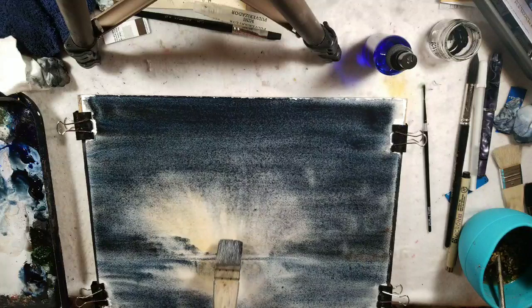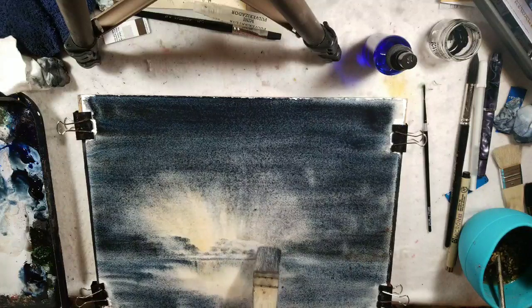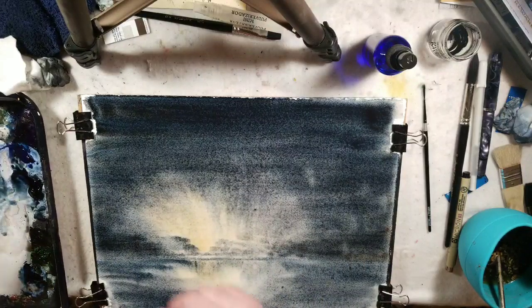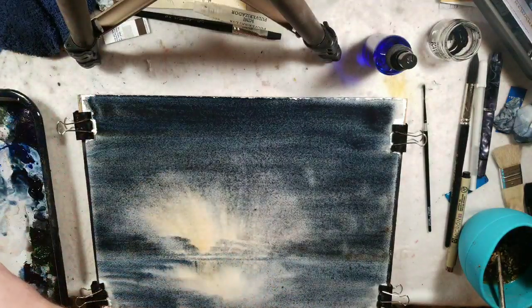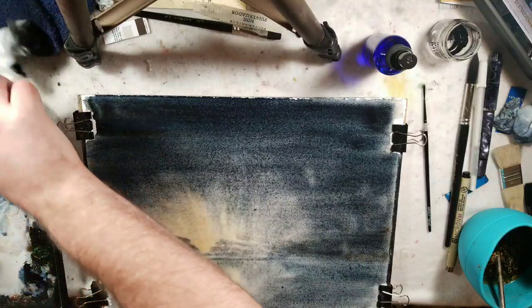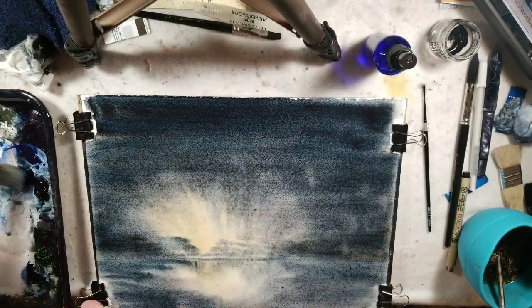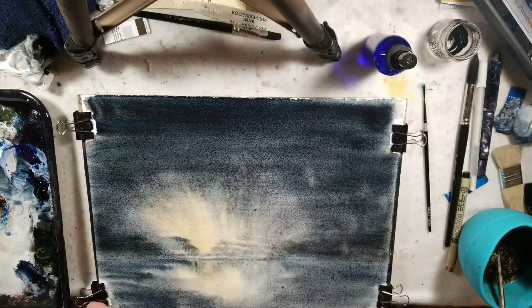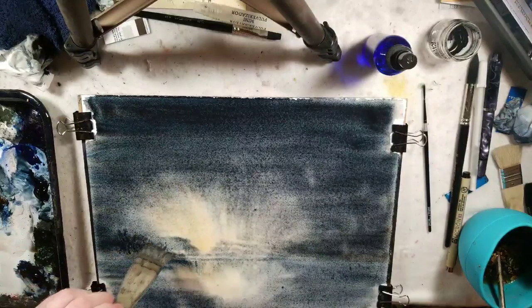Now, you see that with the wet on wet, how it starts laying in, I'm actually starting to pick up pigment. So I'm going to try to get some water out of my brush so I can get more concentrated pigments, and feed that into these.